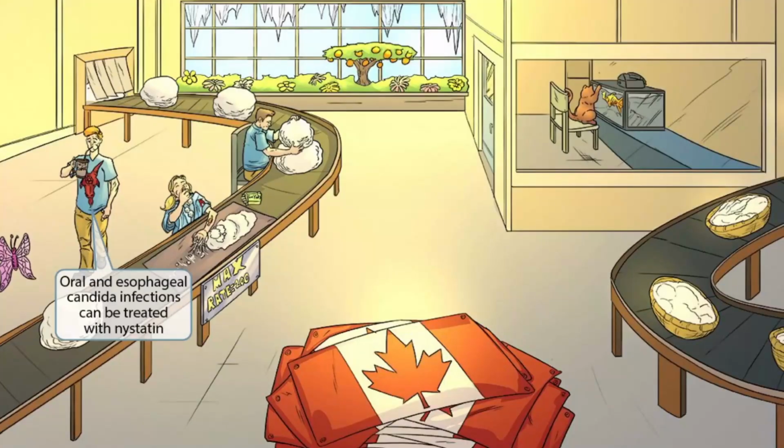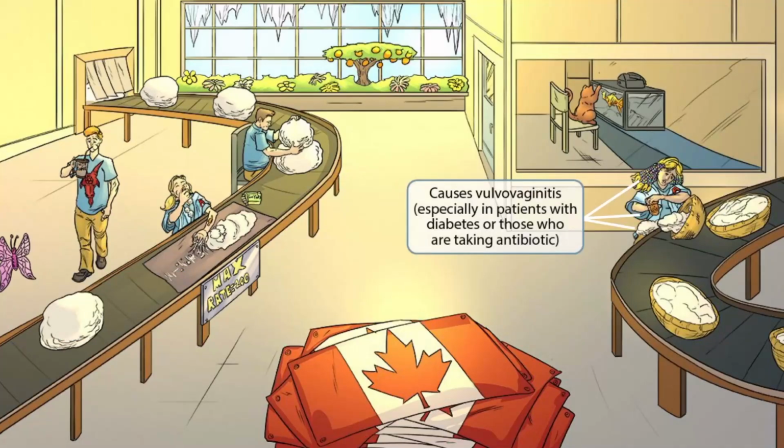Finally, notice that we've shown the floor manager wearing a shirt with a picture of Satan. This floor manager is a pretty nice guy, and the fact that he has a picture of Satan on his shirt should help you think of Nystatin. We introduced Nystatin in our bacteria videos, but it's here again to help you remember that Nystatin can also be used for oral and esophageal Candida infections. Okay, let's move on to discuss other clinical features of Candida.